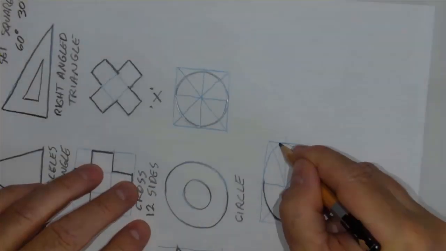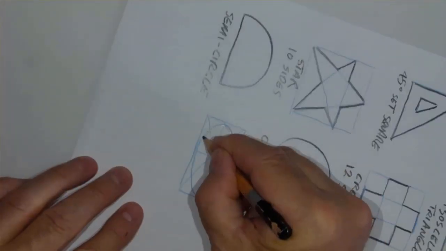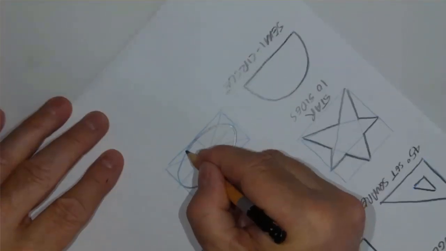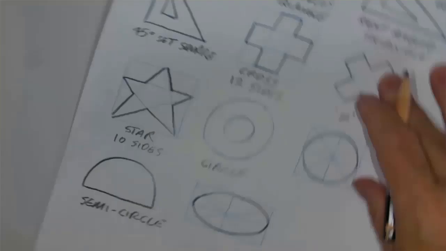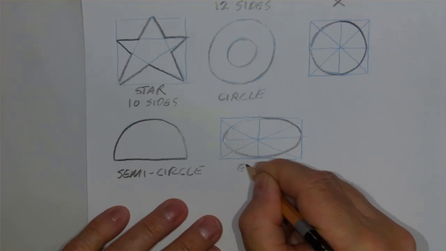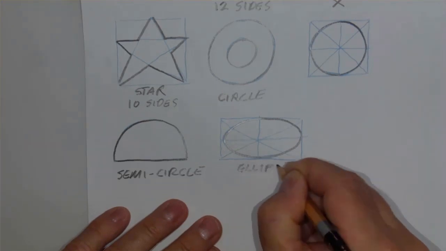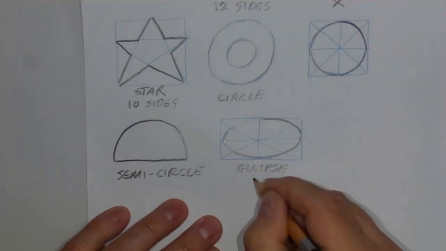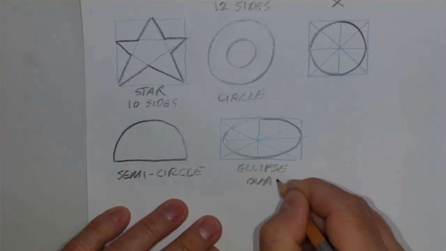Let me rotate this around. So this, come back. Then we have what we call an ellipse, or it could also be called an oval.